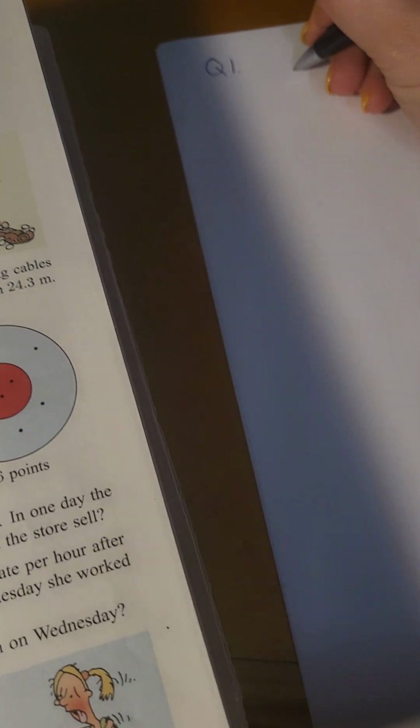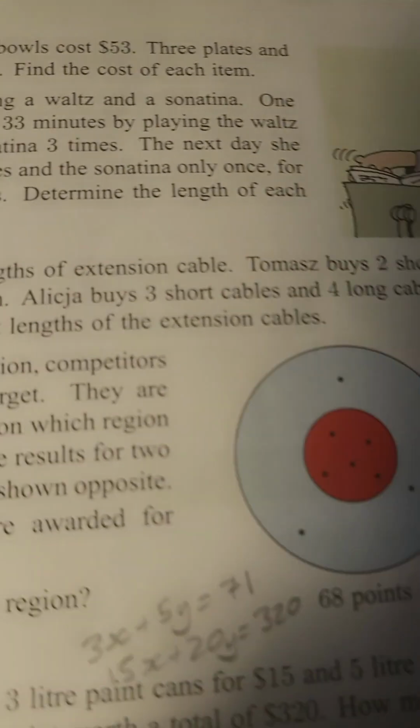So what we're going to start with is we're going to say let plates be X and bowls be Y. It's always important that we explain what we're doing to start with. So we've got something down here for plates and bowls. We've got X and Y. Now let's come back to the question.